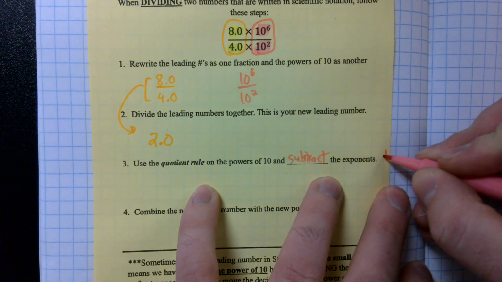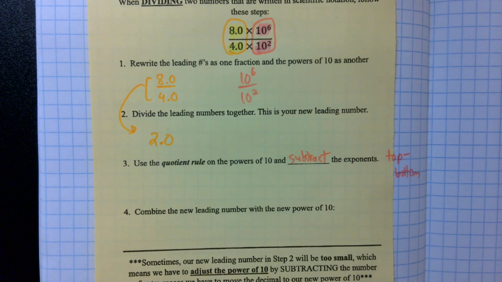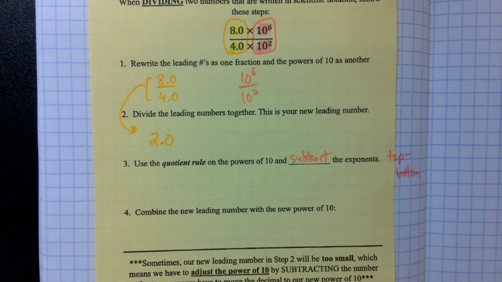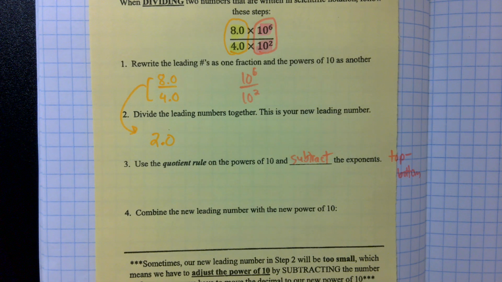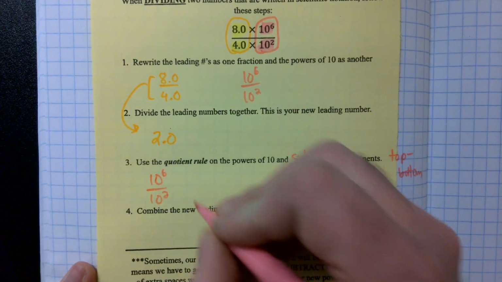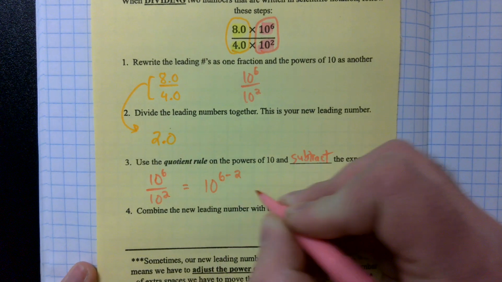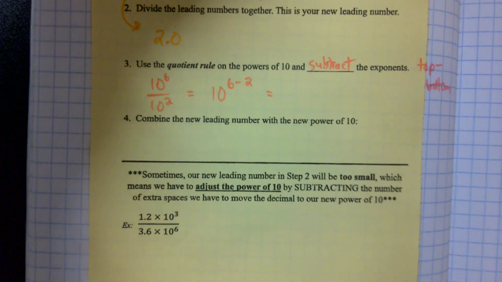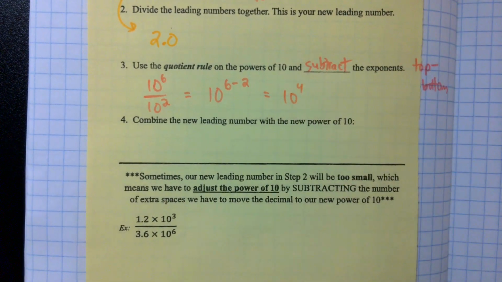And we're going to do top minus bottom, right? It's called subtracting downward. Whatever my top power of 10 is, I'm going to do that minus my bottom power of 10. So 10 to the 6 over 10 to the second equals 10 to the 6 minus 2. Well, what is 6 minus 2? 4. So I get 10 to the 4th.